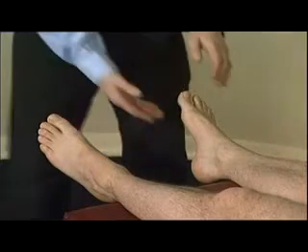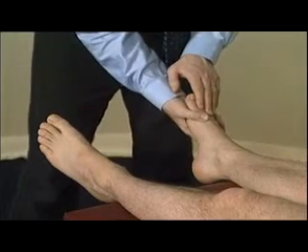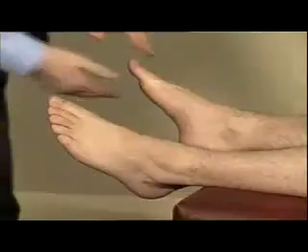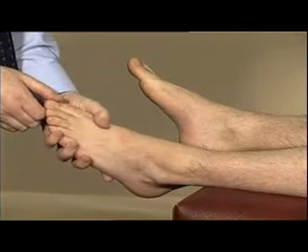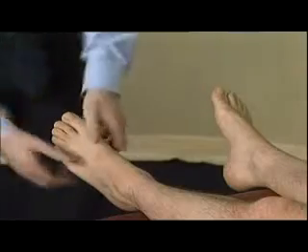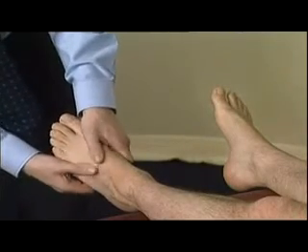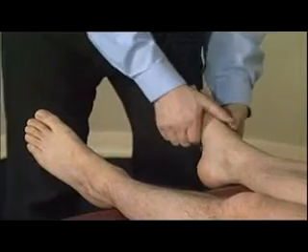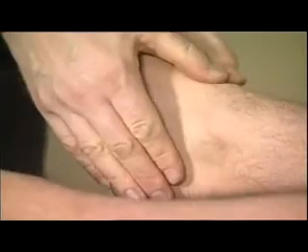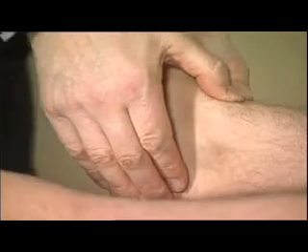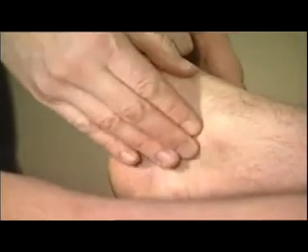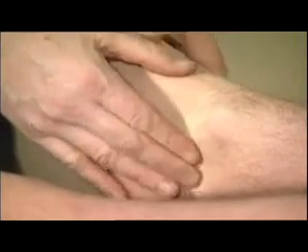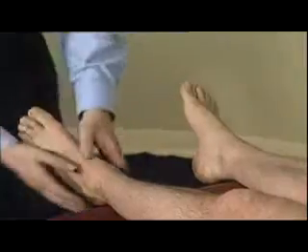Just going to squeeze across your toes. Tell me if it's sore. Gently squeeze across the metatarsophalangeal joints while watching the patient's face. The tarsal joints, ankle joint line and subtalar joints should all be palpated for tenderness.